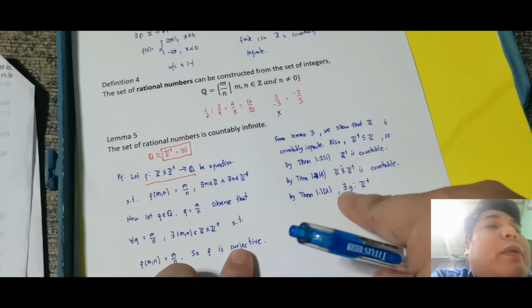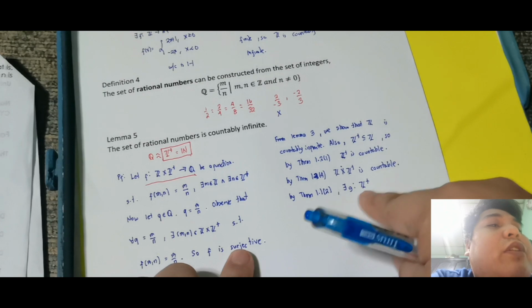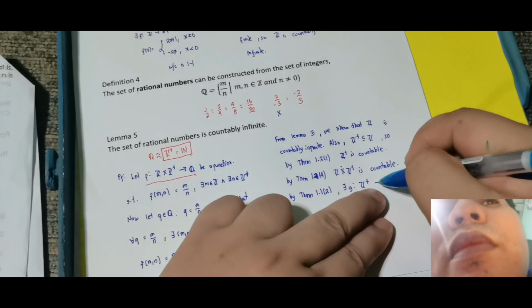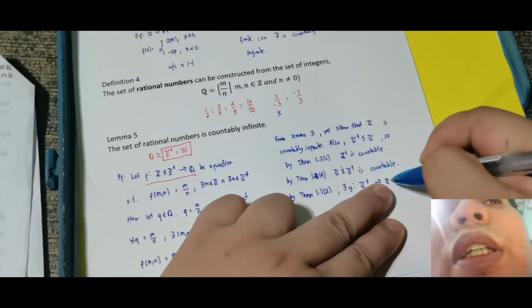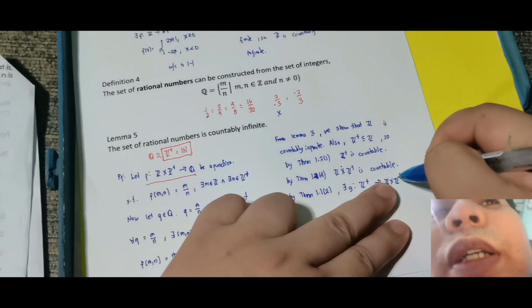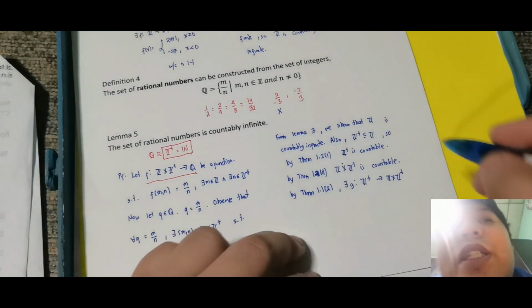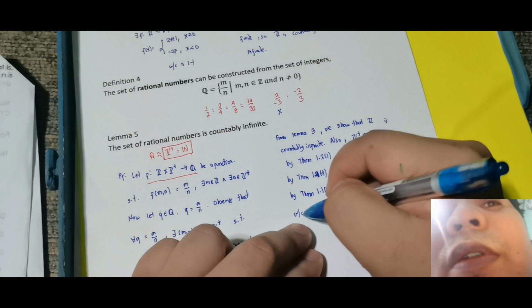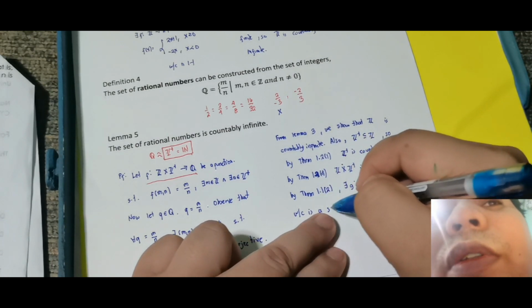There exists a function G mapping from Z plus, o yung N ko, to Z cross Z plus, which is a surjection.